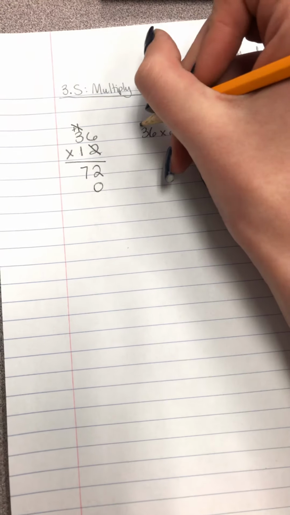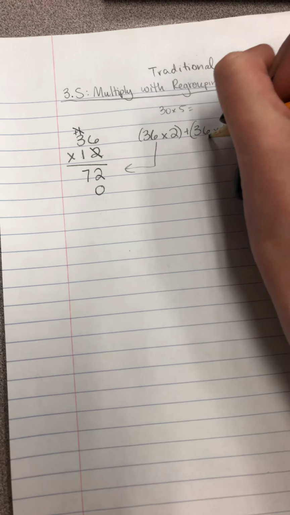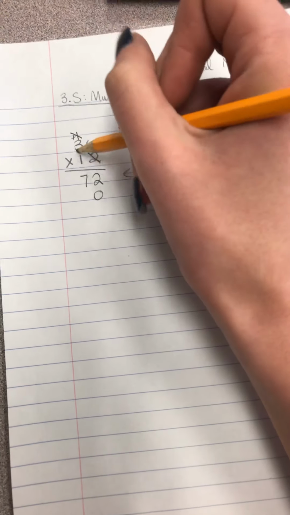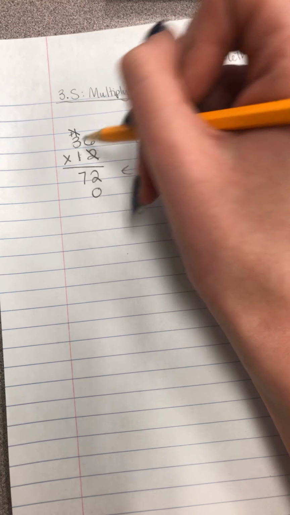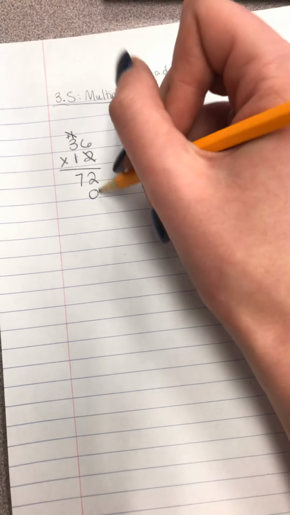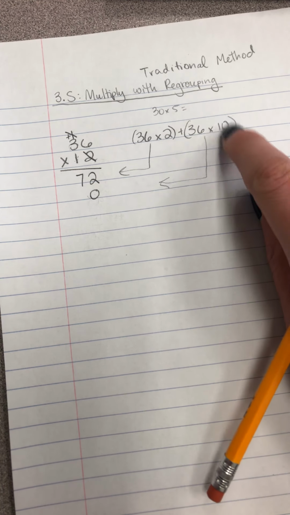So we did this here. Now we're doing this down here. But it can get kind of complicated to do 36 times 10. So I can add this 0 in later. It acts as my placeholder. So we're going to think 36 times 1, add in my 0.